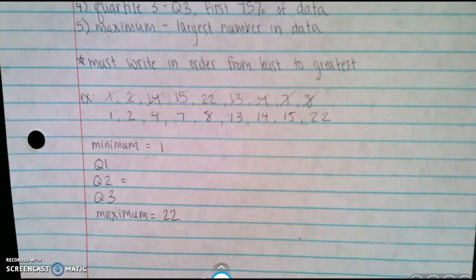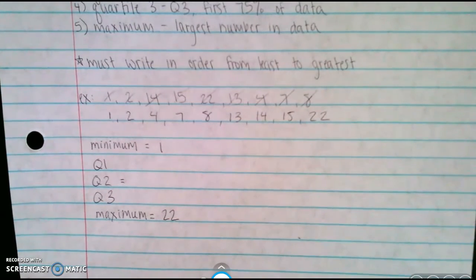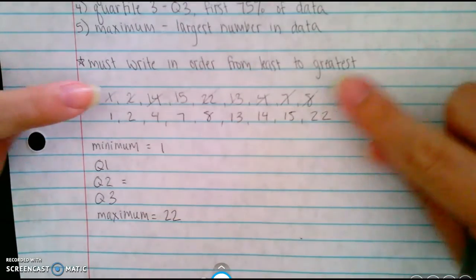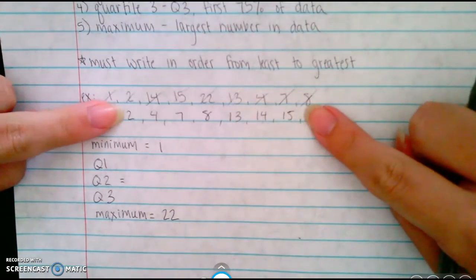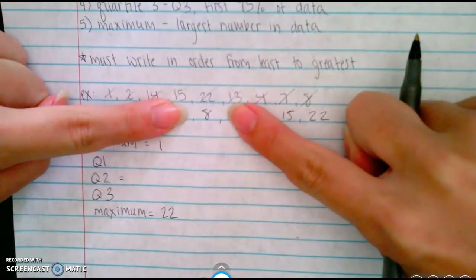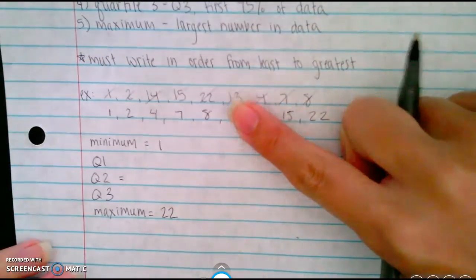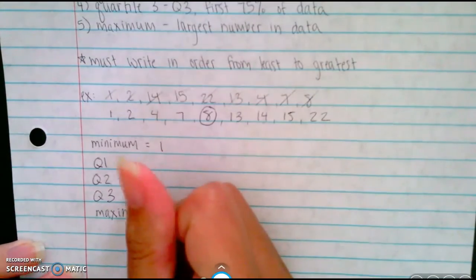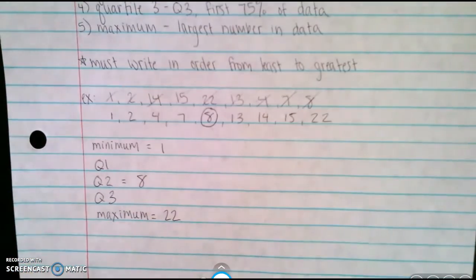Then we should find quartile 2 because that's the median. It's going to be the number in the middle. So I'm going to kind of cross off the numbers at the end until I get to the middle. So I'm going to cross off 1 and 22, 2 and 15, 4 and 14, and 7 and 13. So I have 8 in the middle, and that's the median, and that's 50% of the data.